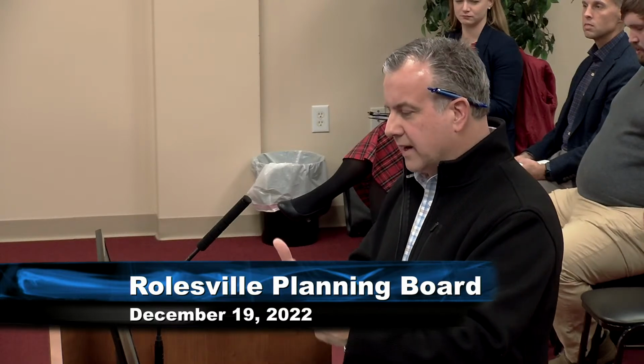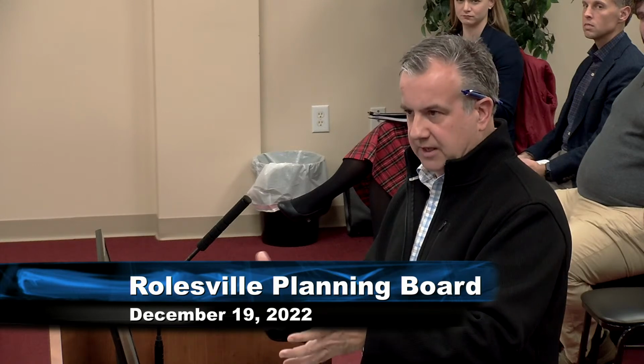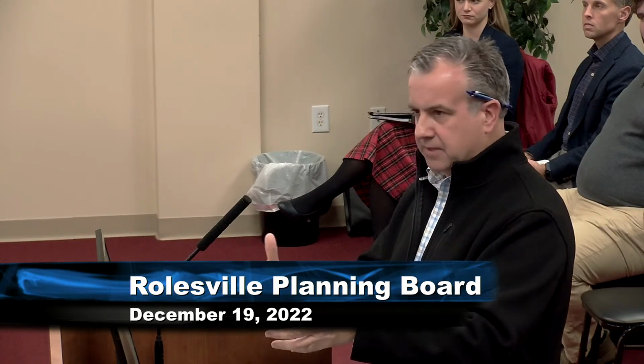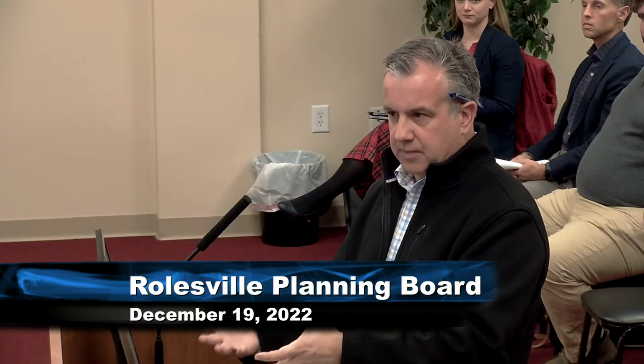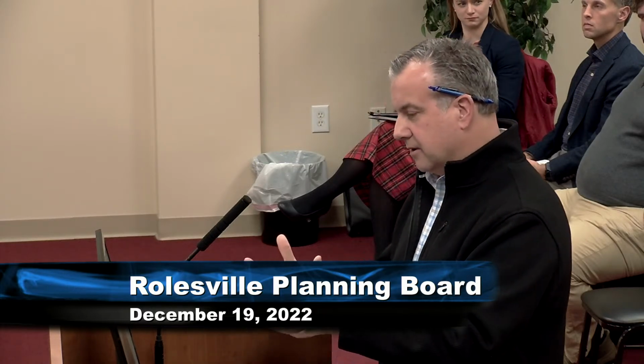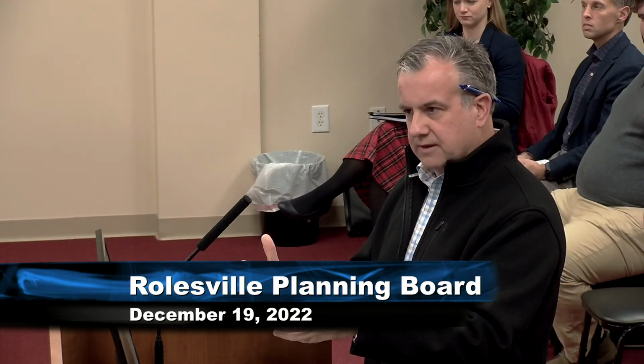But what happens if we do determine that that's a high-hazard dam and it needs to be rebuilt? Then the shape of that pond may change, right? We're committing to keeping the pond, but again, there may be some details as we get into it that might change the configuration of that.